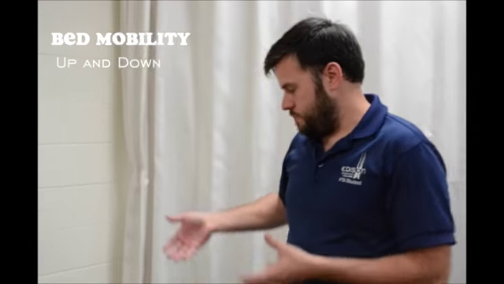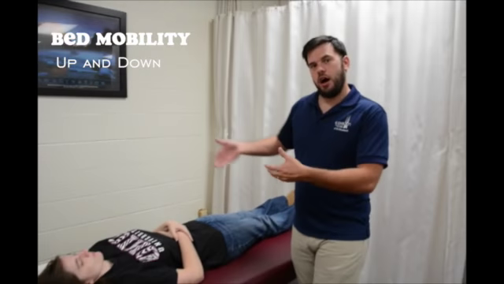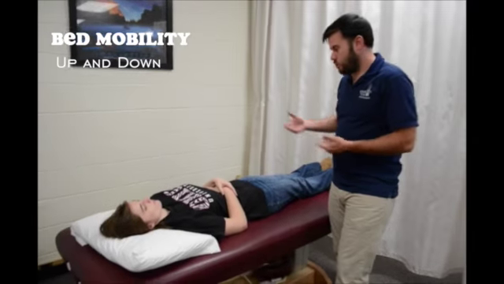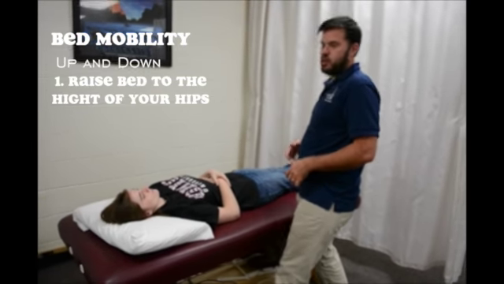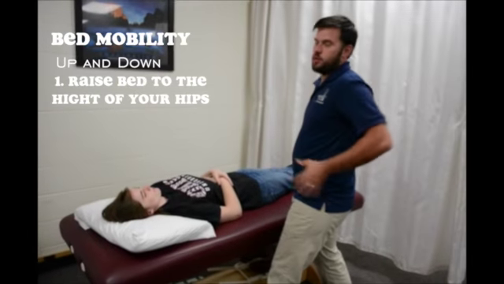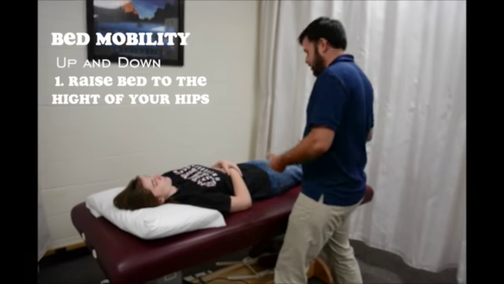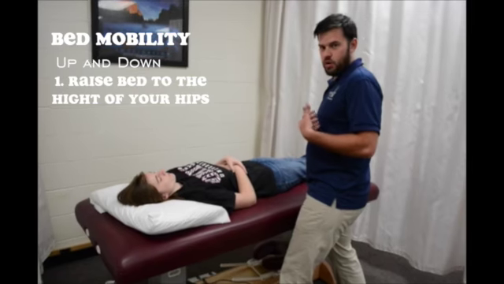Now, the first transfer we're going to illustrate is bed mobility. Simply having the patient be able to slide up and down in bed. The way that we do that, number one, is we want to make sure the patient is high enough that if we need to assist, we're not going to be hurting our backs. So we're going to raise the bed to a comfortable level for ourselves.